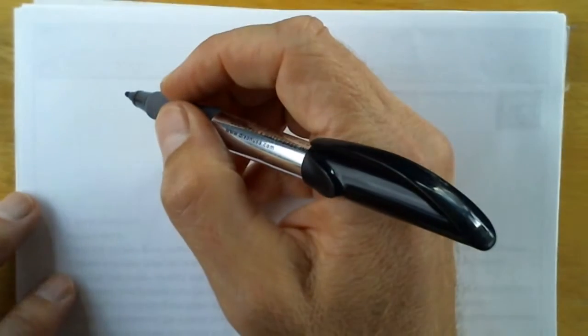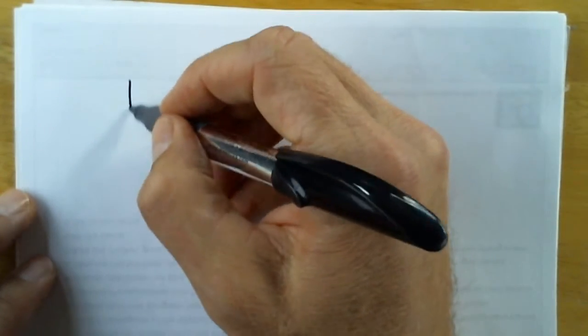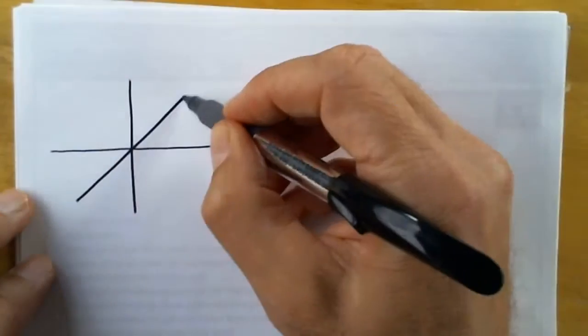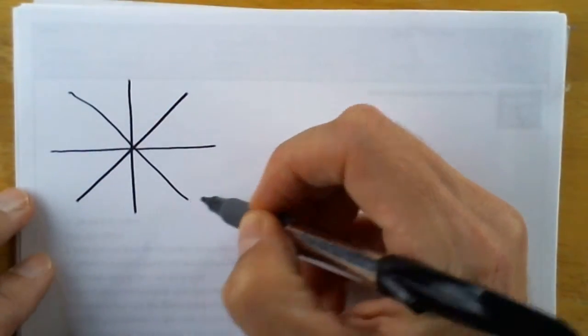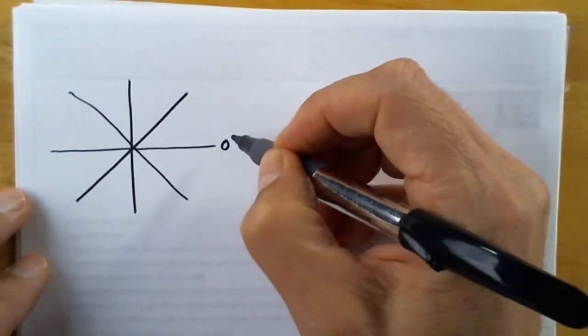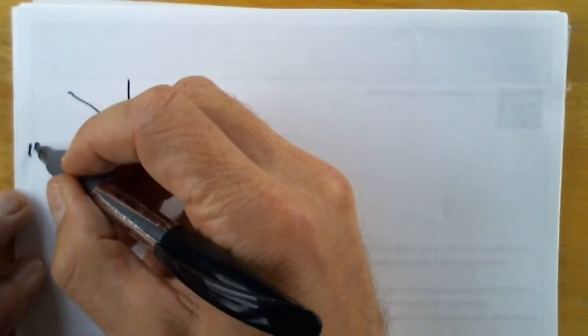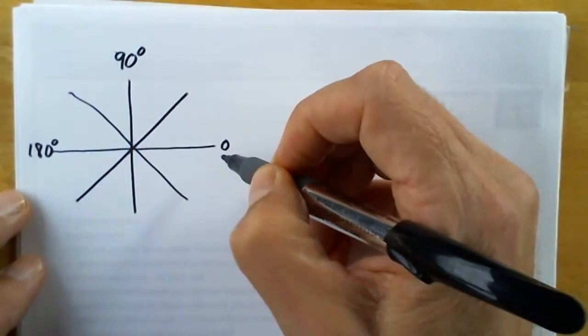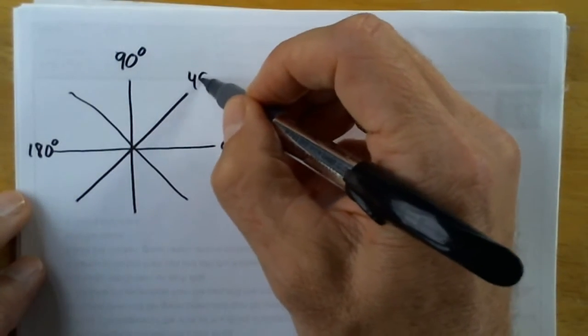All right, then we have to know where all the other angles are. And so first let's review the angles in degrees. 0 degrees, 180 degrees, half of that is 90 degrees, half of 90 is 45 degrees.